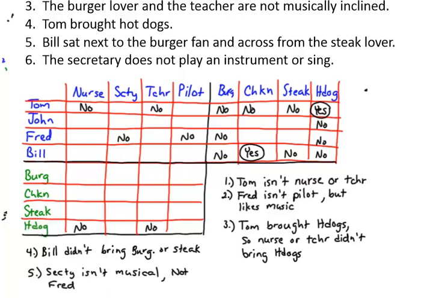So we just said Fred is not the burger lover because he's not musically inclined, and we said that Fred likes music. Okay, so John brought burgers. So Fred can't be a teacher either. So Fred's not the teacher. So he's the nurse.